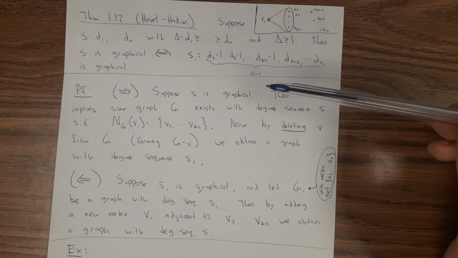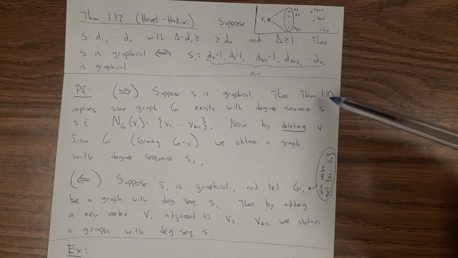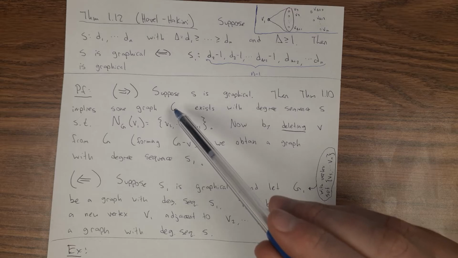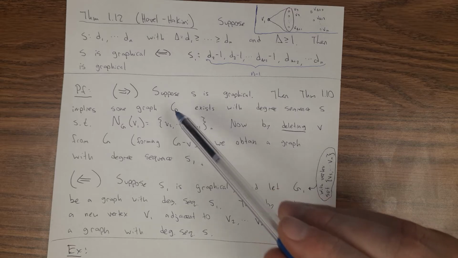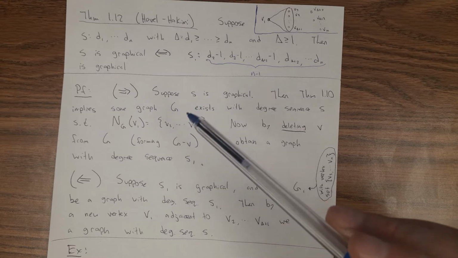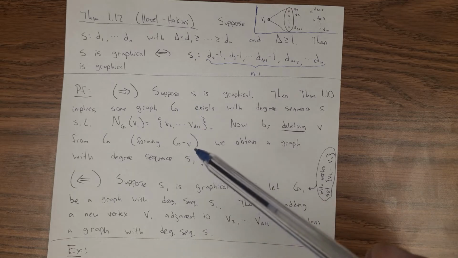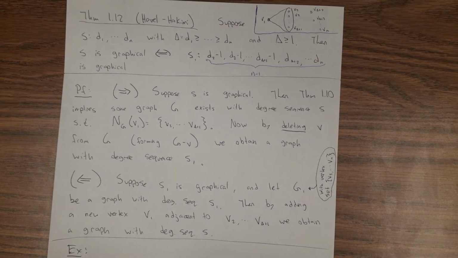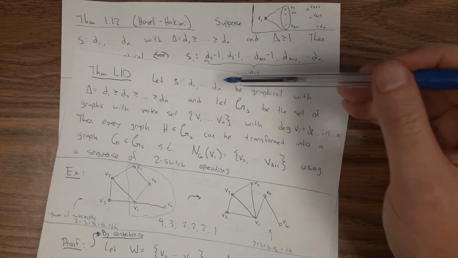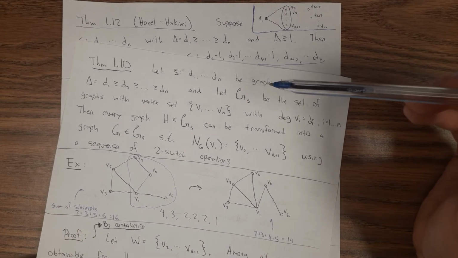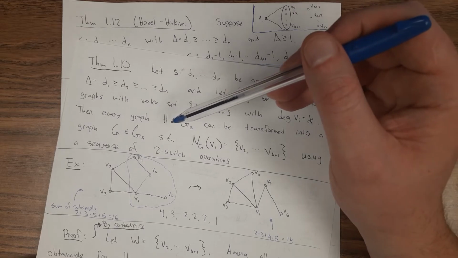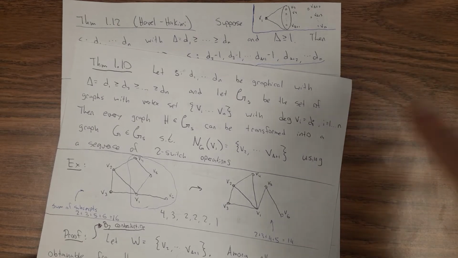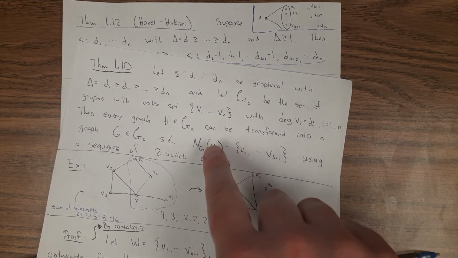So suppose S is graphical. Then theorem 1.10 implies that there's a special graph G, right? Theorem 1.10 tells us that for any graphical sequence, you can take a graph H with that degree sequence, and by a sequence of two switches, you can obtain a special graph with that degree sequence.